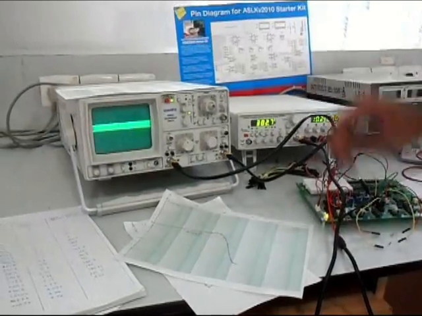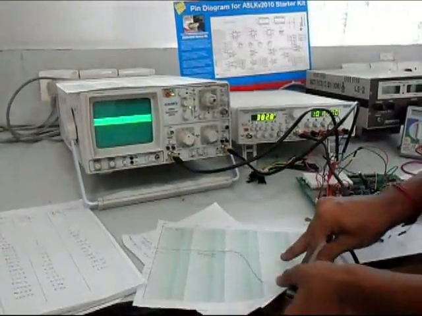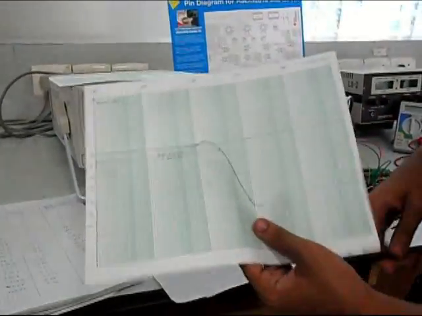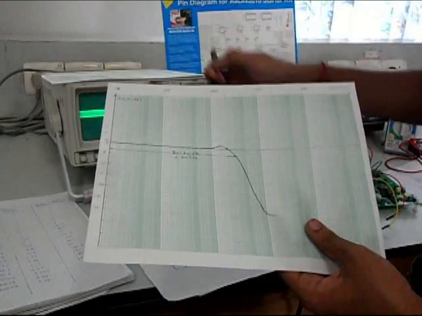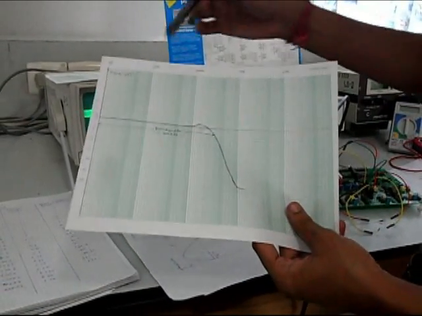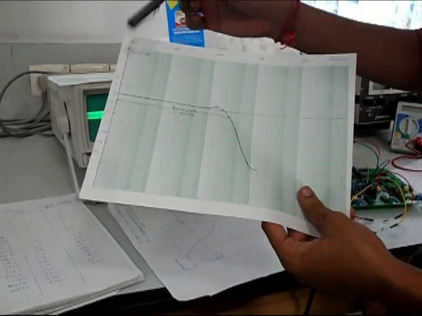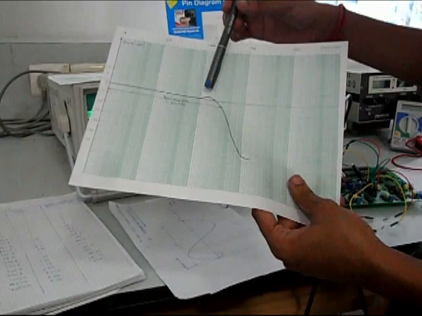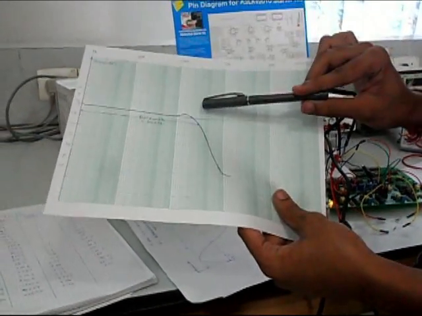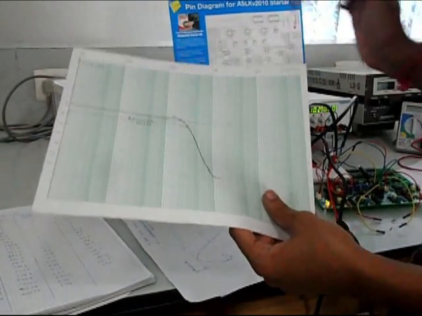And now, from the readings which we have obtained, we have plotted the magnitude gain response. It shows that we have got a unity gain for a certain range of frequency, and after 100k, it starts decreasing.